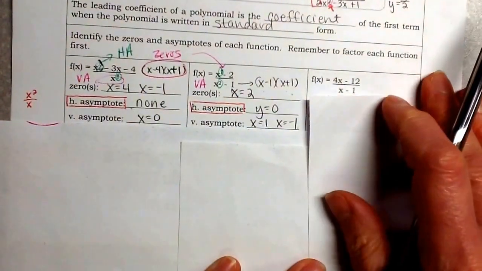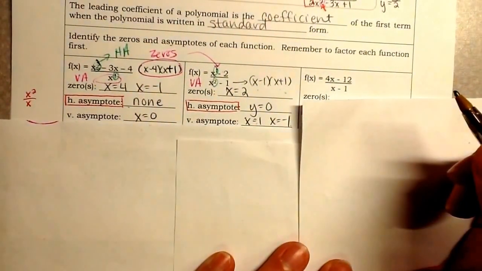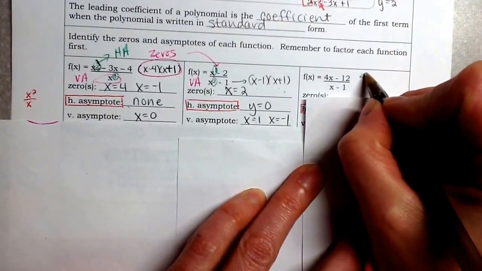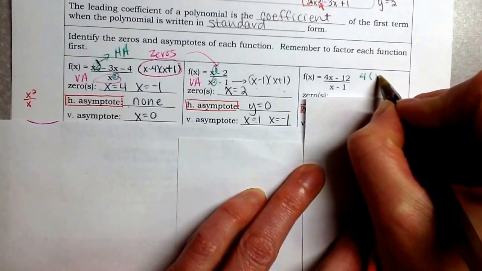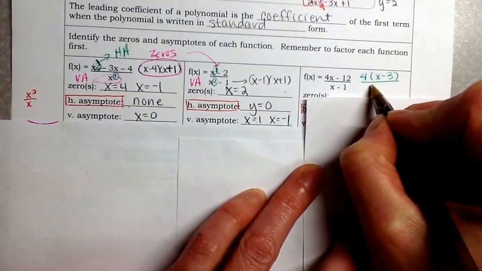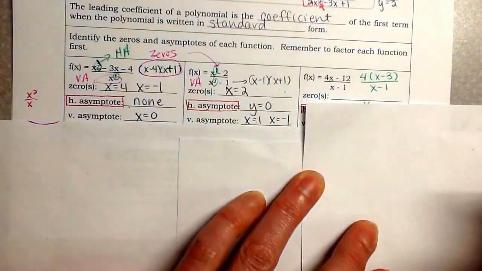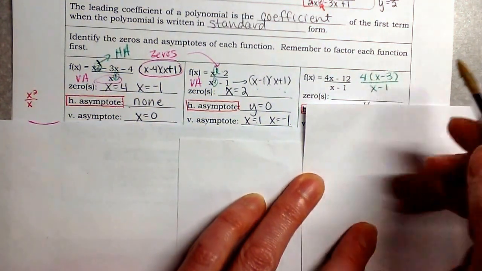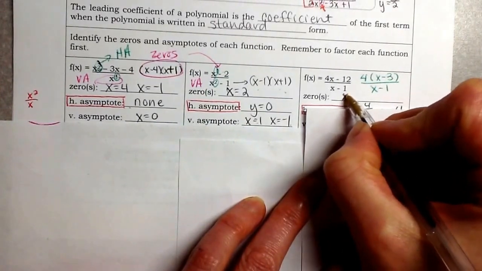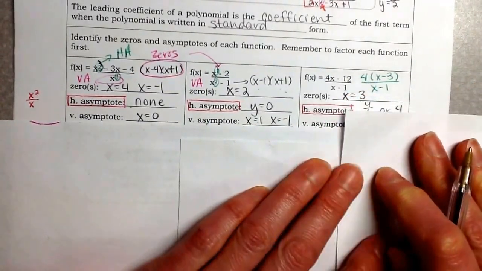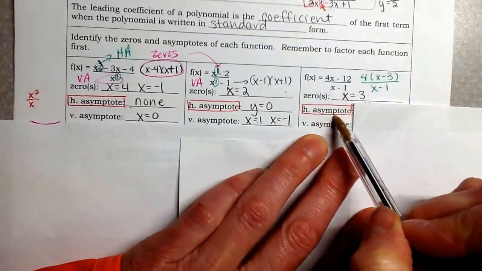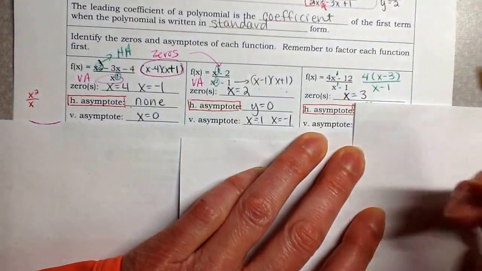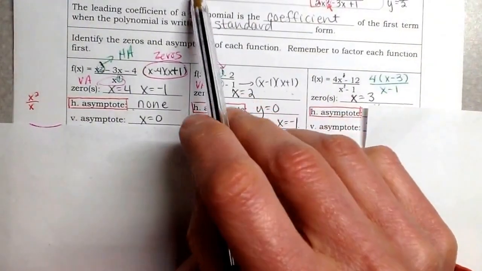Last one. Here we're going to factor out a 4, and we're left with x minus 3 over x minus 1. So our zeros here are going to be, you just take wherever there's an x, set it equal to 0. So x is going to equal 3. Horizontal asymptotes. Well, let's go to our degree. Here the degree is 1. Here the degree is 1. So that means they're equal.